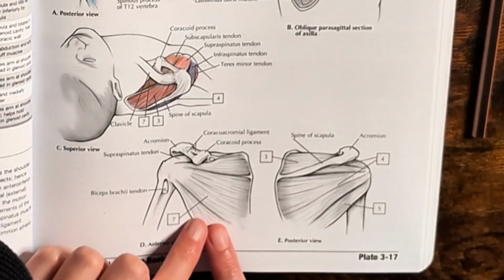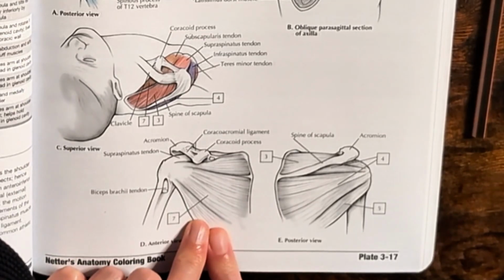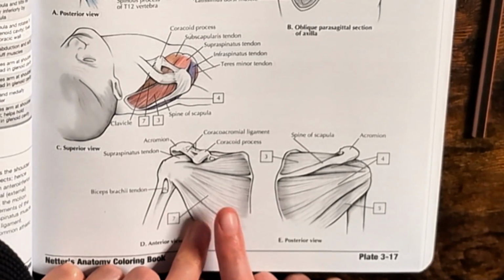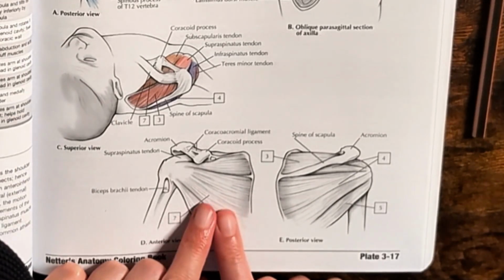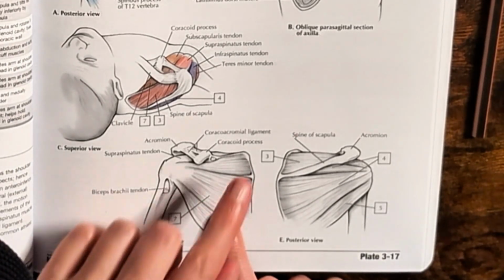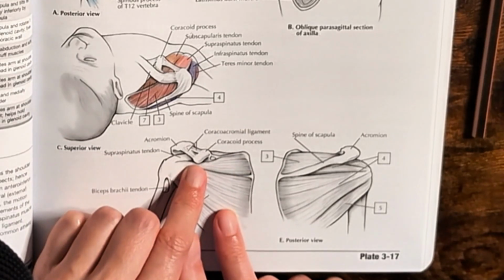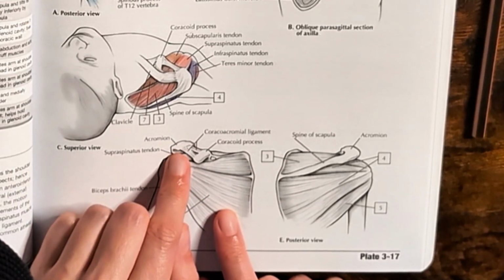So if we look at this aspect here, this appears to be the anterior aspect of the scapula. So this would be where subscapularis sits. And we know this because we can see the coracoid process and the acromion.